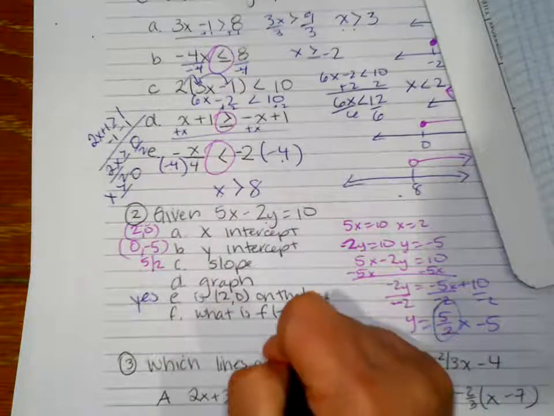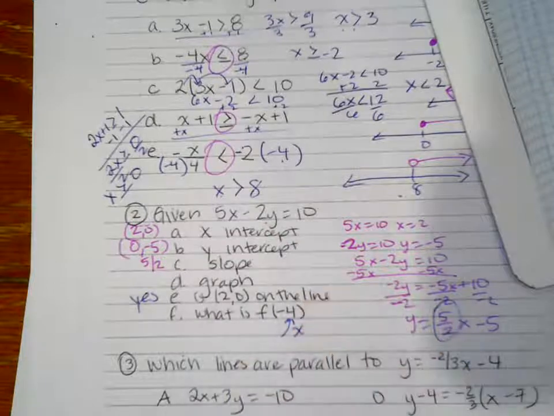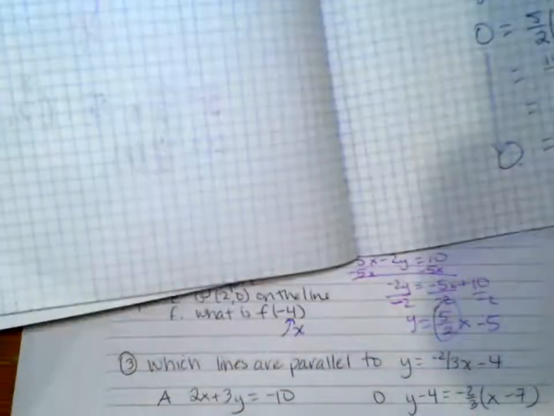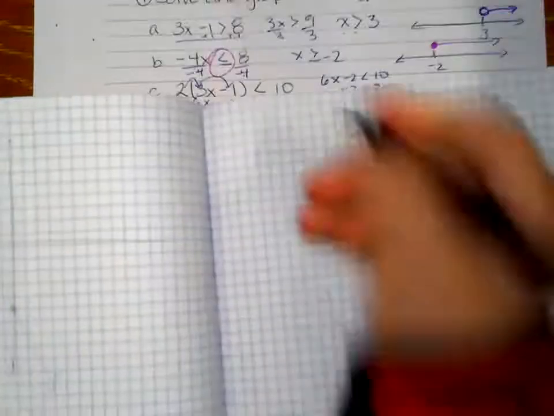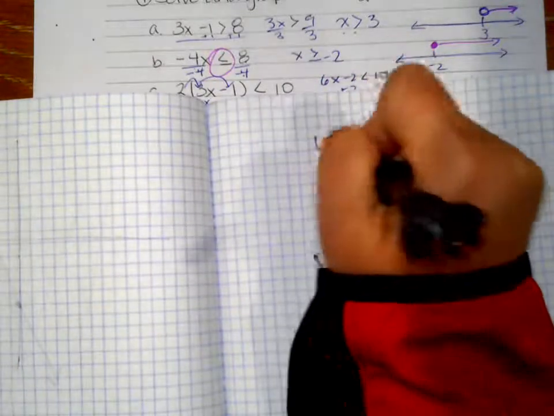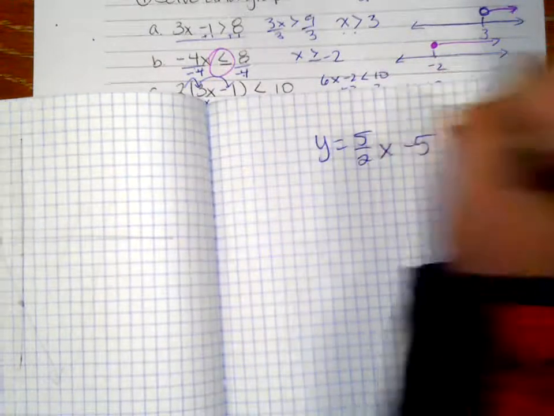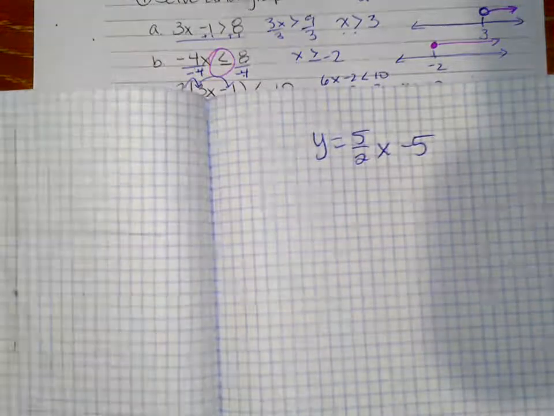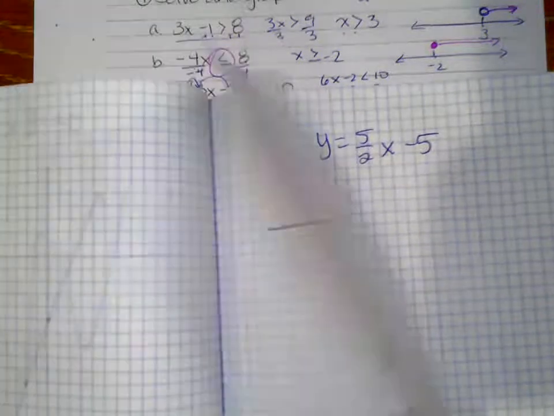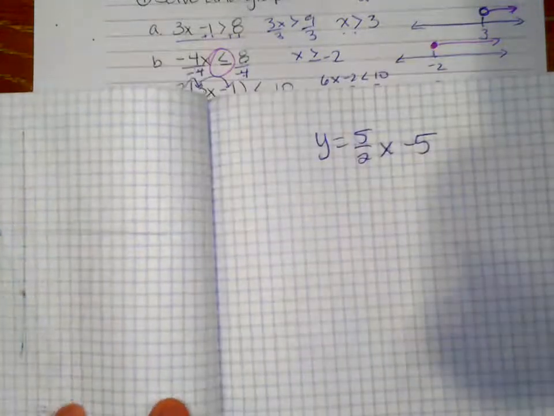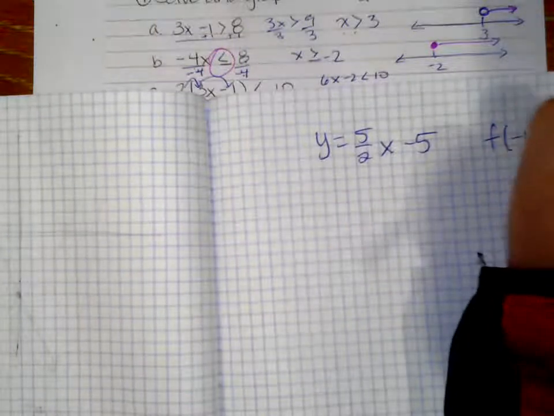Remember, that's where you're plugging in that for x. So let's take our same equation that you wrote. y is equal to 5/2 x minus 5. Let me double check it again to make sure it's okay. y is equal to 5/2 x minus 5. And I want to know what f of negative 4 equals.